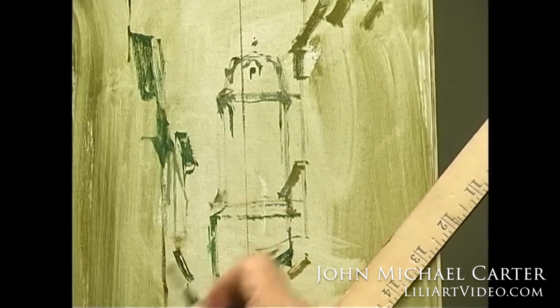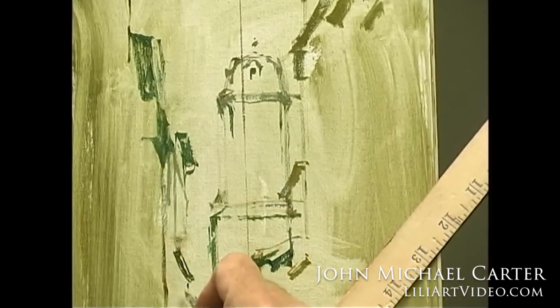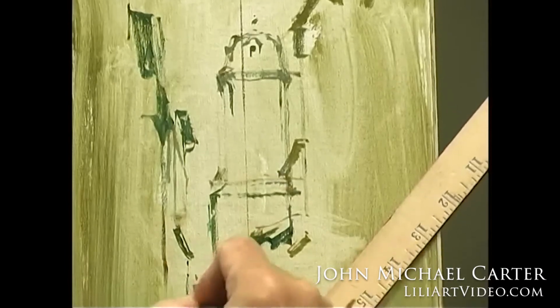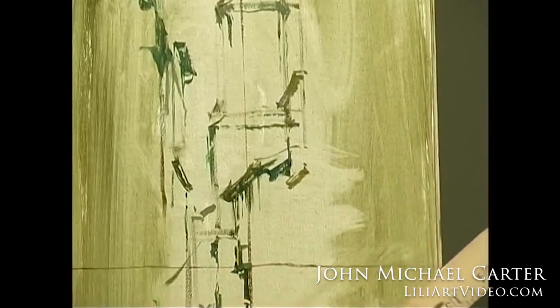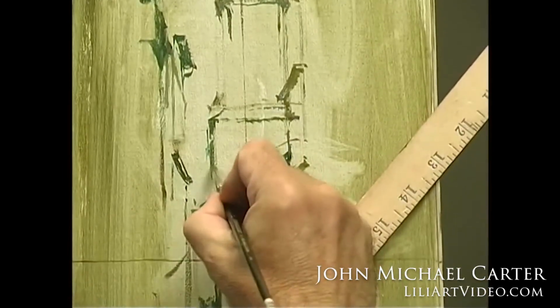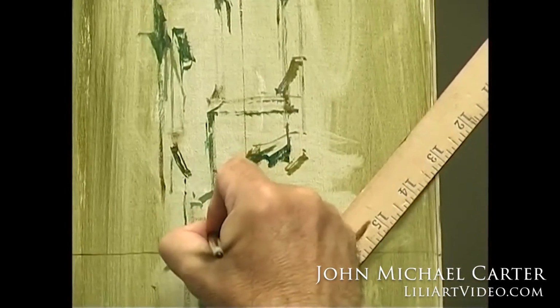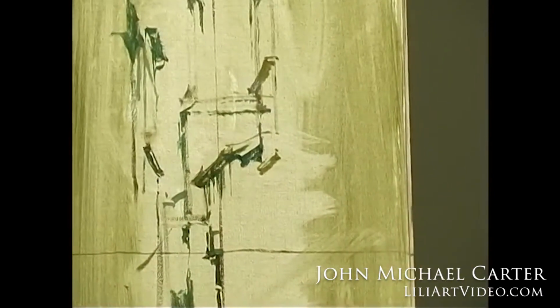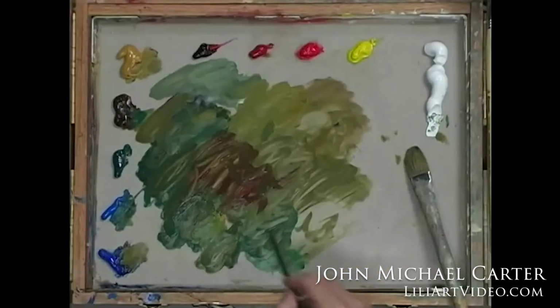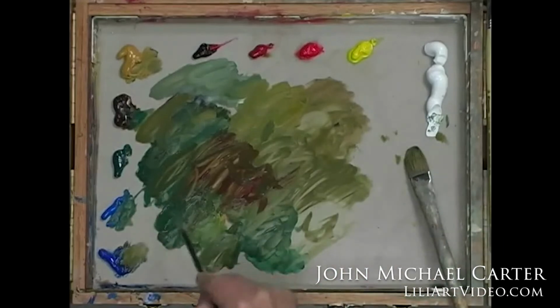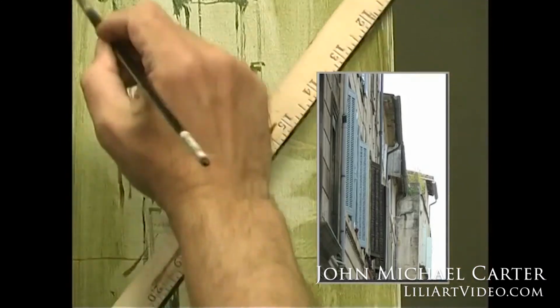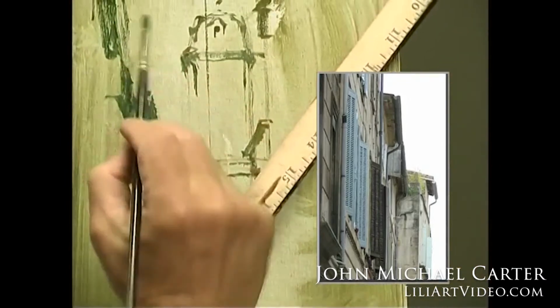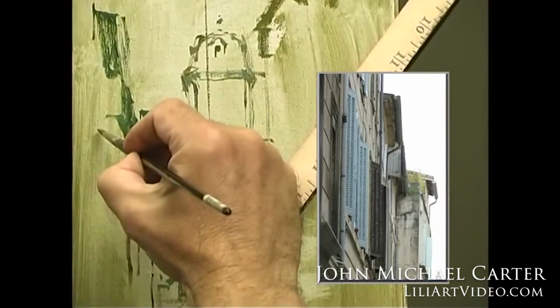Don't think you're going to solve it at a later stage in the painting. So we move along very methodically.